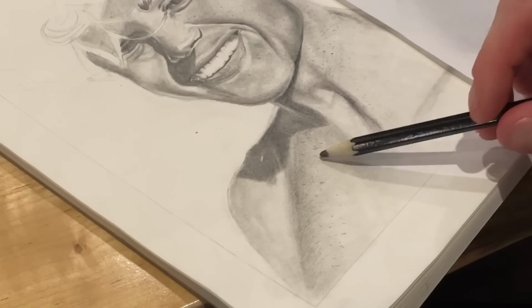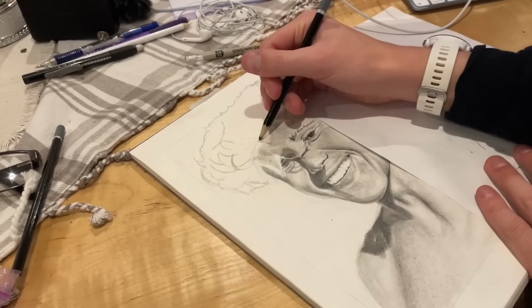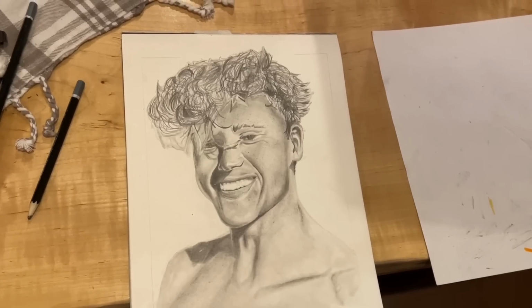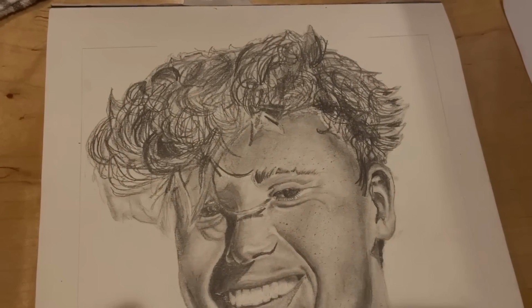Looks like some ASMR here. That's what the hair looks like after working on it for about an hour. And there's the remnants of MarkRober's eyeball on the table. So after a total of about 20 hours, I am finally done.